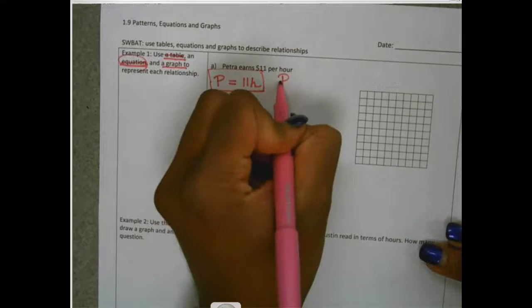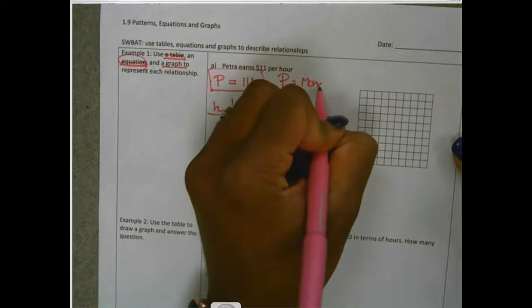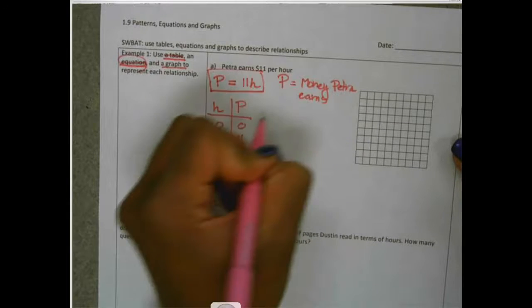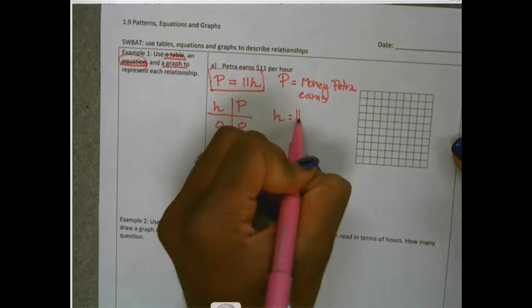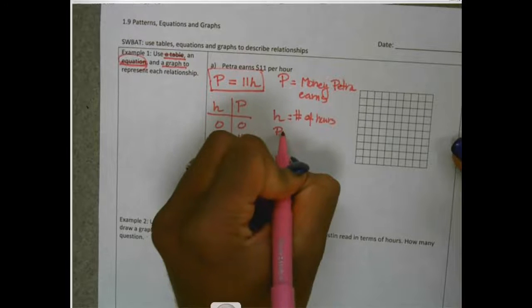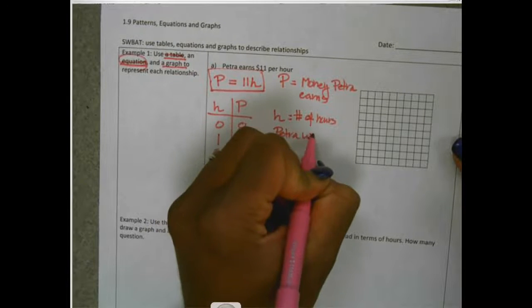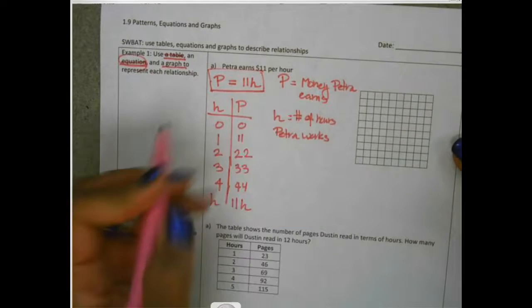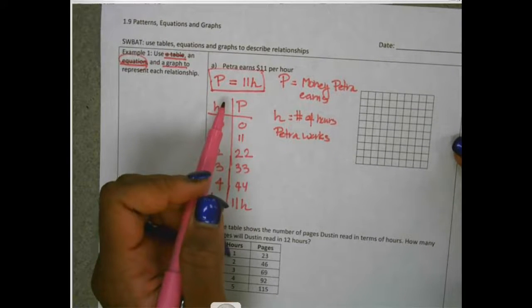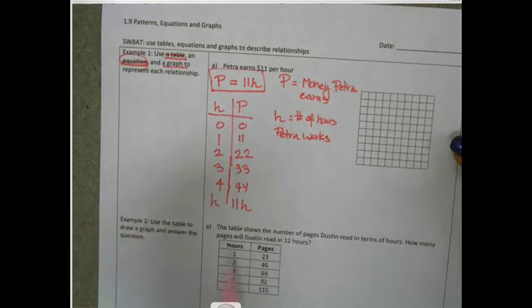Let's define them. So P is equal to the money that Petra earns. And what does H equal in this equation? H is the number of hours Petra works. Got to define the variables. If we use a variable, we need to define and say, okay, this is what this variable means. This is what it stands for. Got to know what you stand for.